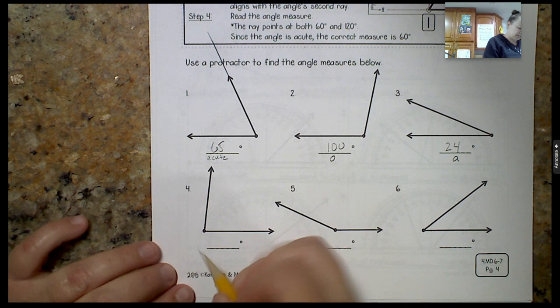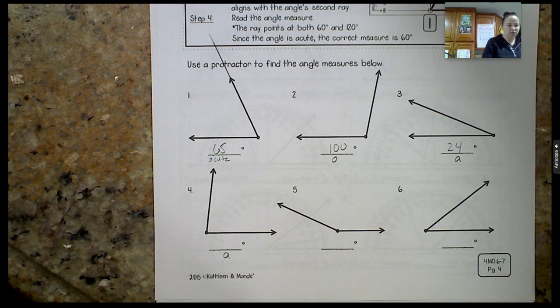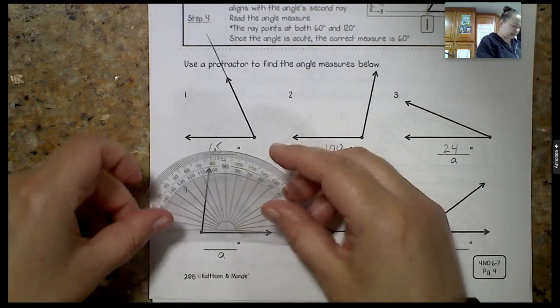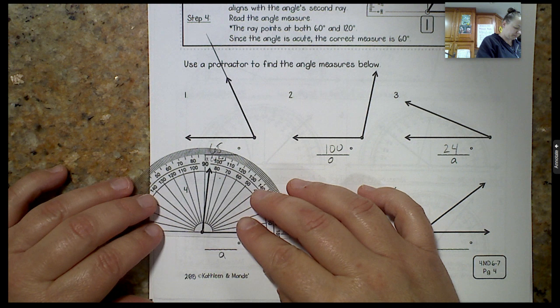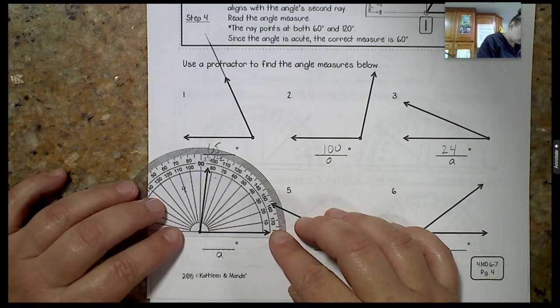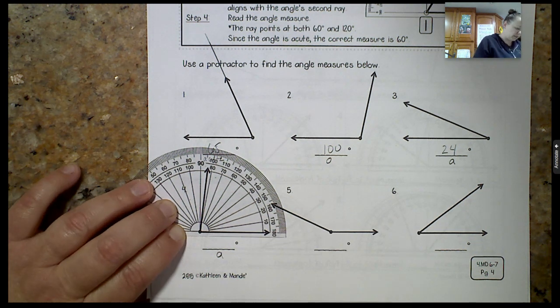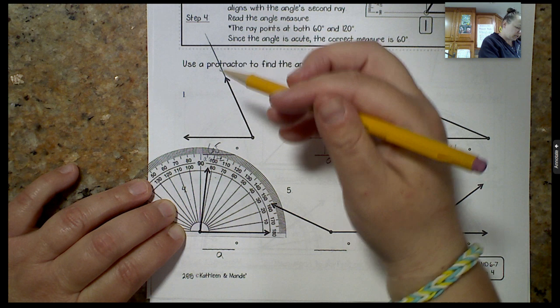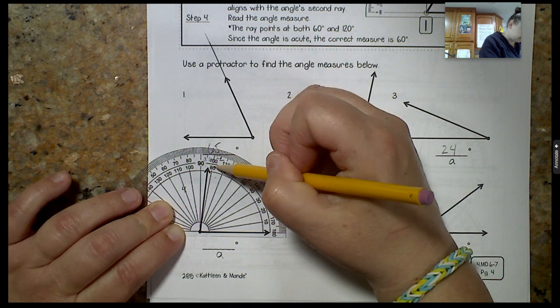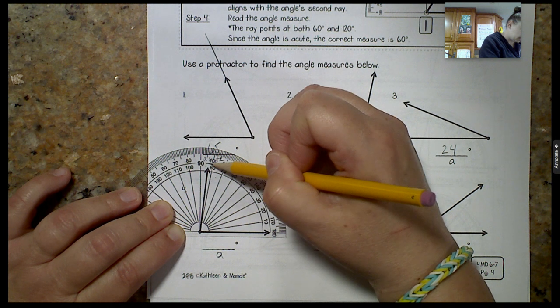You're right. This is an acute angle. Now let's go ahead and place our vertex and our base. Ooh, it's almost a 90-degree angle. Do you see that? It's almost a right angle. So let's see. Okay, so it's in between 80 and 90.